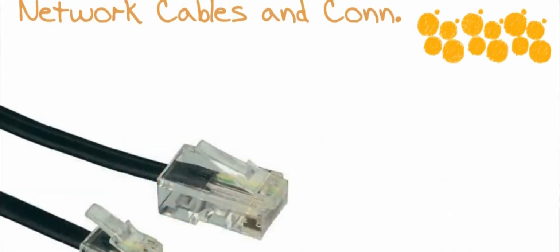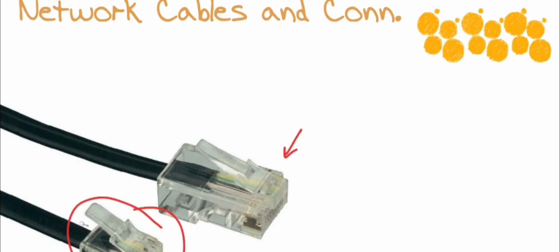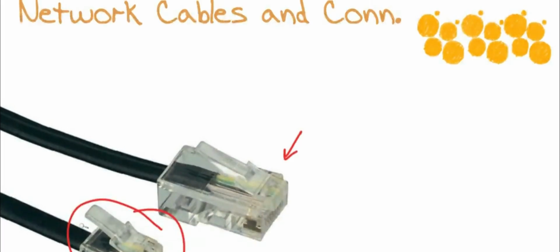So there's two connector types that we want to be familiar with when it comes to our copper twisted pair, and that's the RJ11 and the RJ45. RJ stands for registered jack. And the funny thing about this is the RJ11, your grandparents are super familiar with, and they've been using that because what do we use the smaller RJ11 for? You guessed it, the plain old telephone system connection.